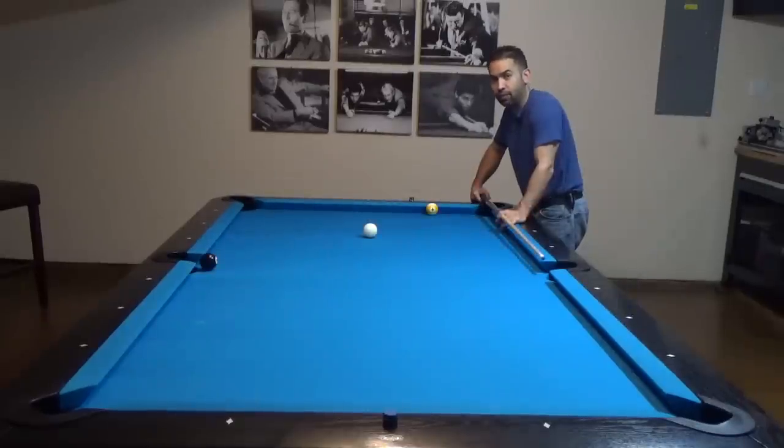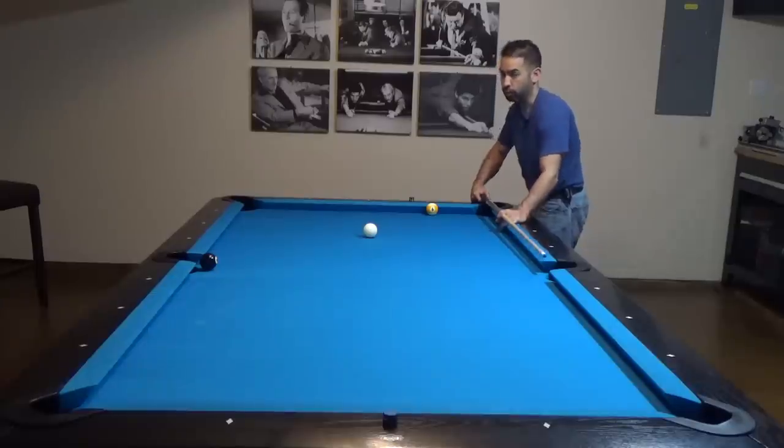For these last few shots, let's look at that opening shot that I did at the beginning of this video, where I make the 8 ball in the side pocket and get position on the 9. But first, let's see where the natural roll of the cue ball will go.